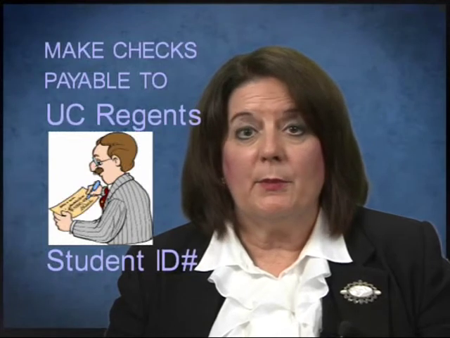Students and parents may also want to send in payments using a traditional paper check. Please make these checks payable to UC Regents. Note the student's ID number on the check and mail the payments to the cashier's office at the following address: UC Davis Cashier's Office, P.O. Box 989062, West Sacramento, California 95798-9062.